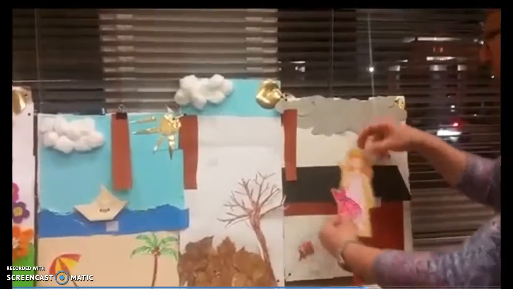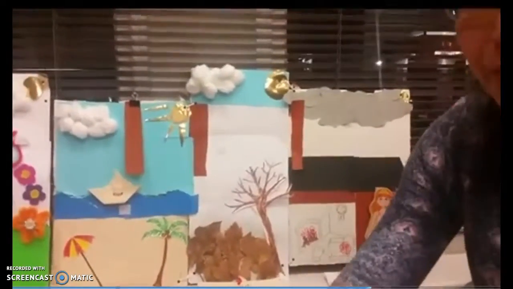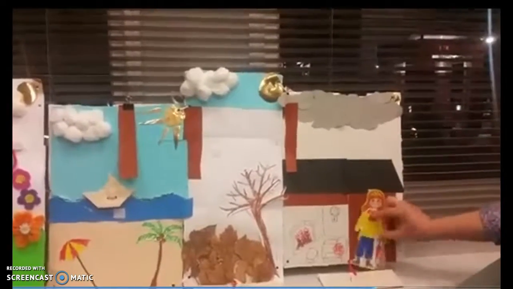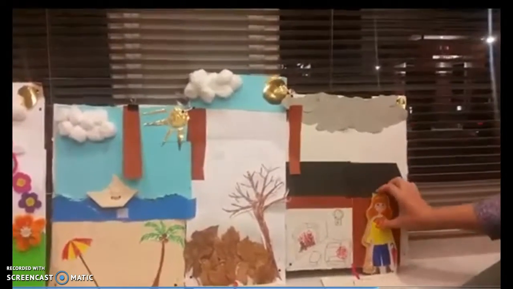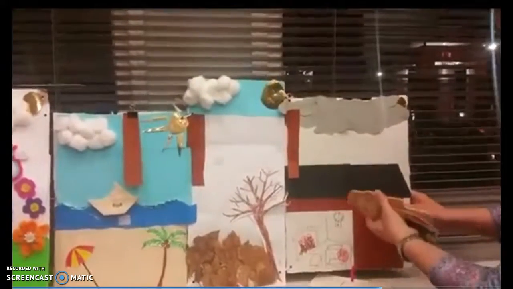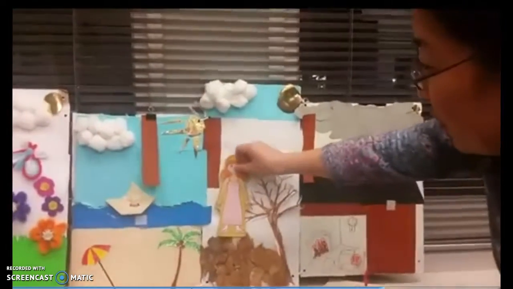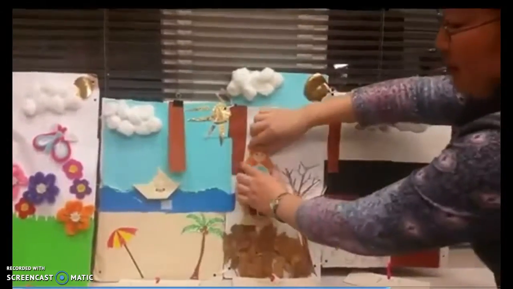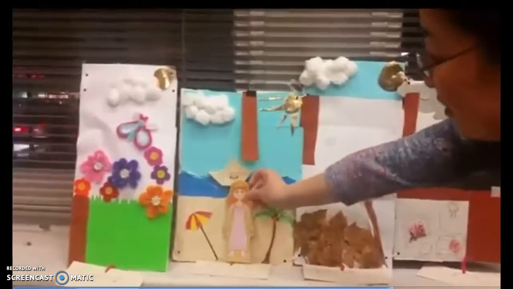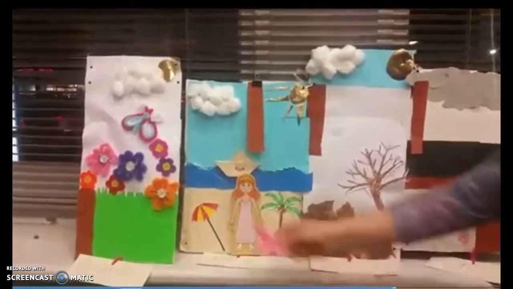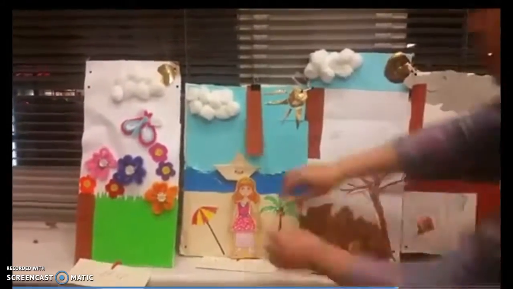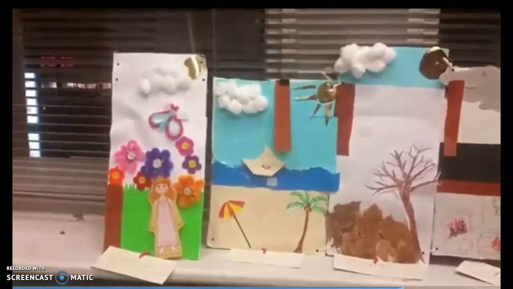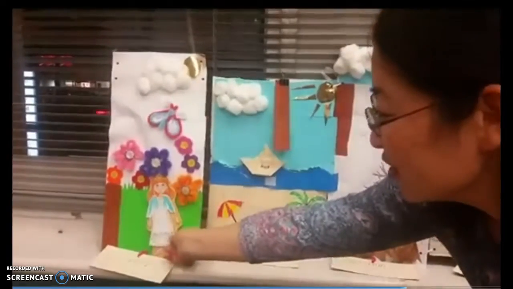So each season, she can change into the appropriate clothes, such as for winter, for autumn, the jacket, and for summer, she has a beautiful short dress, and for spring, she has a very elegant suit.